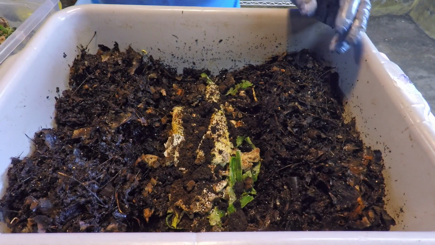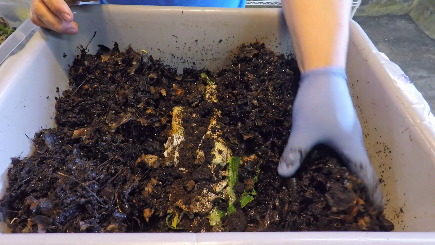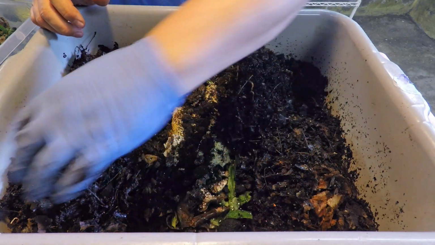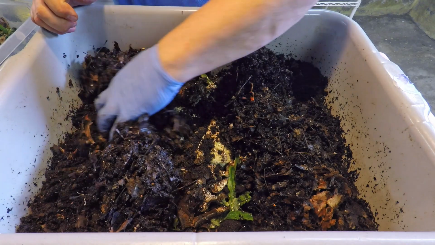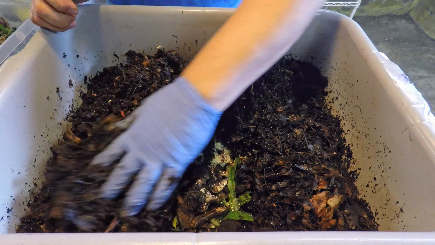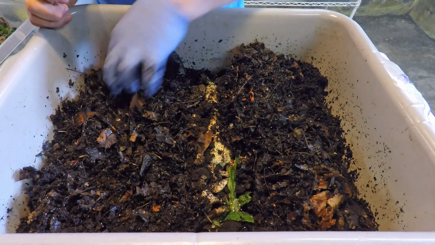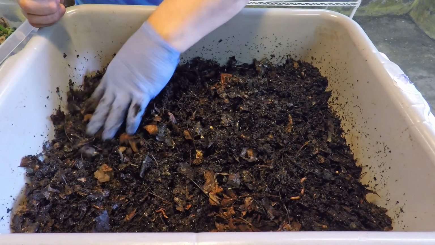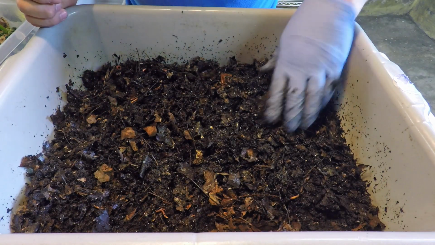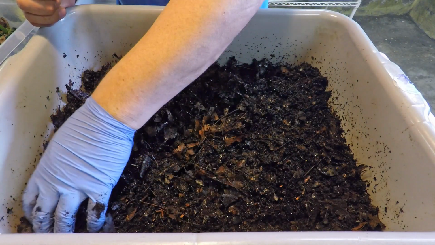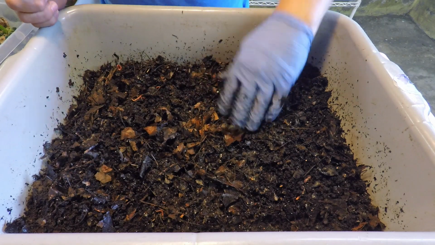Alrighty. So, I like the moisture content in this bin. It looks really good. Everything's really damp, and I think that's got a lot to do with the fact that there's two pieces of cardboard resting on top of the bin. I think it's a good idea that I'm covering these bins with two sheets of cardboard nowadays. Alright, cool.